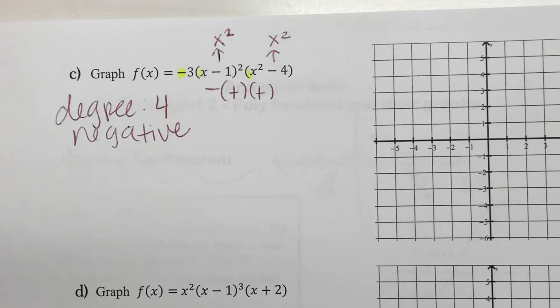Even, they have to go the same way. Right? So they're both going to be what? Oh, so I got this. Since it's already factored, we just set each one equal to 0 here. So this will be x equals.